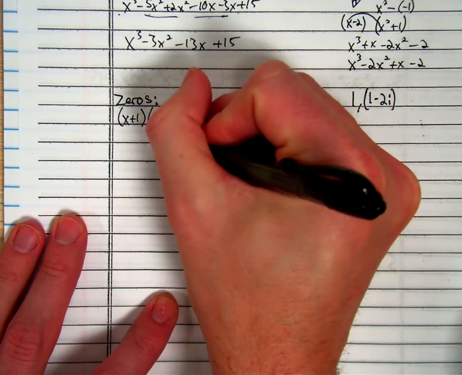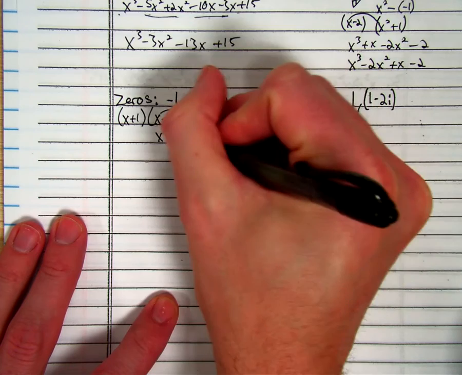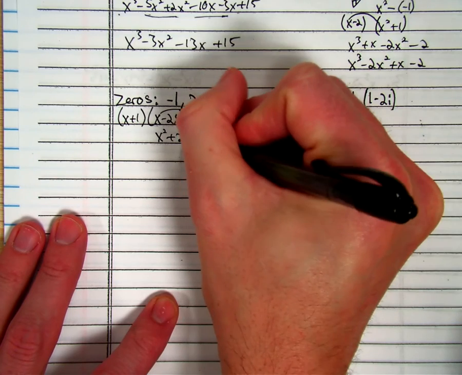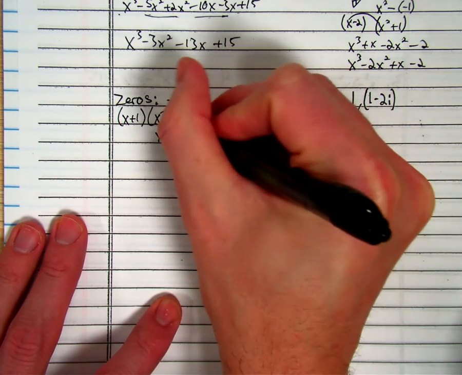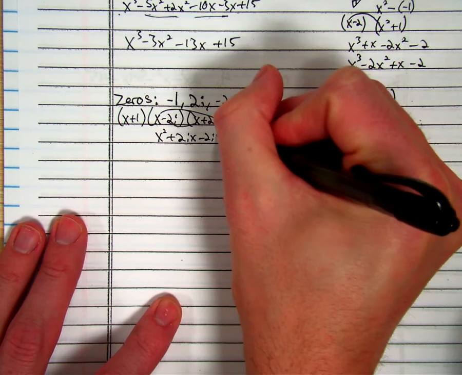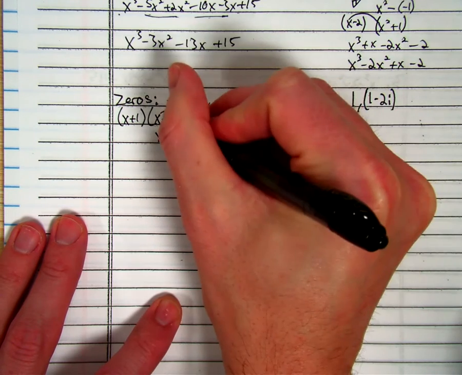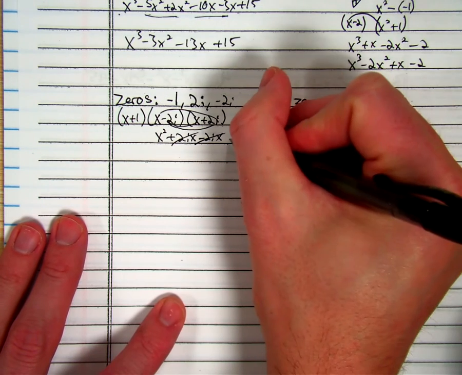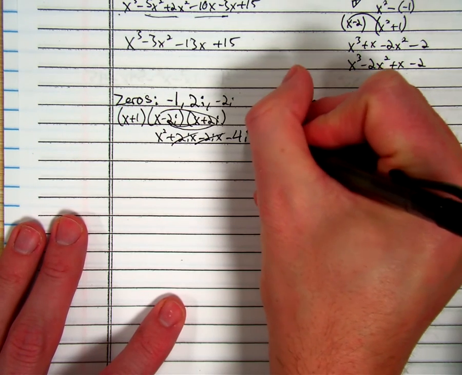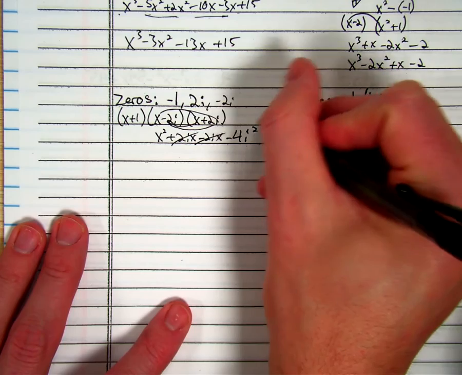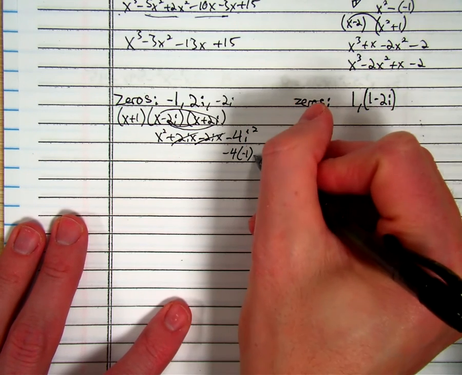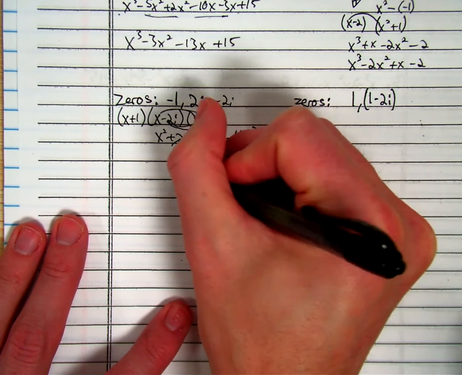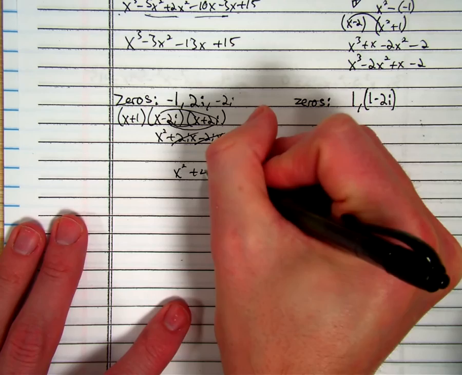We're going to have x squared plus 2ix minus 2ix. Cancel. Negative 2 times positive 2, we're going to have negative 4i squared. Remember, i squared is negative 1. Negative 4 and negative 1 is going to be a plus 4. We got x squared plus 4 now.